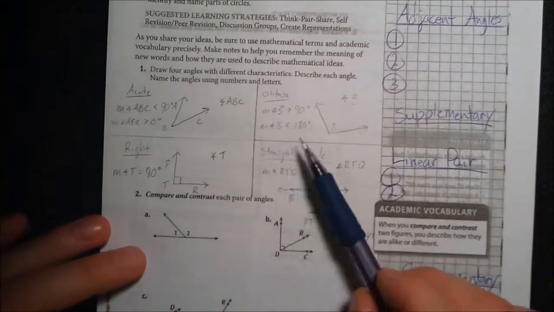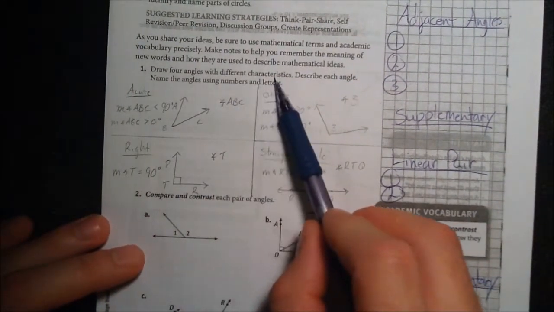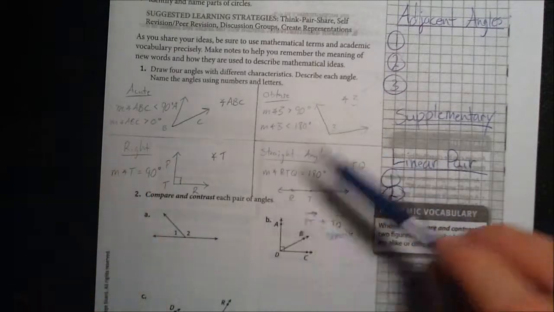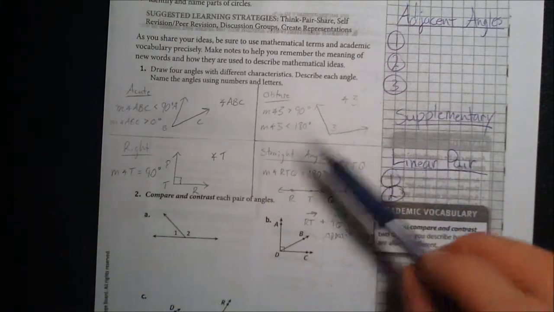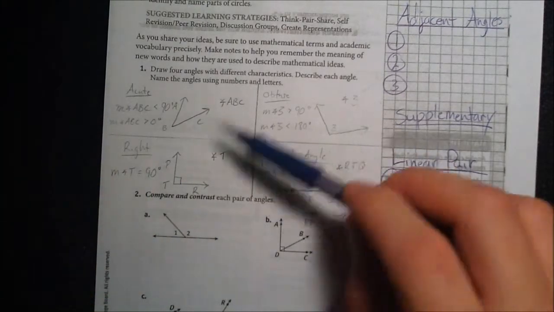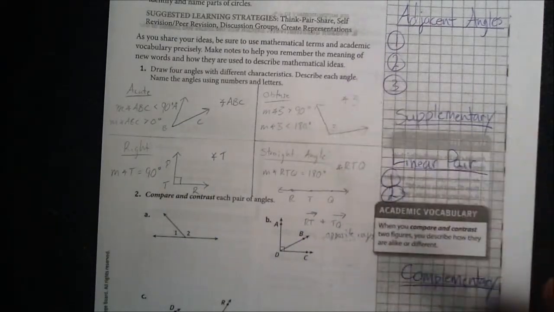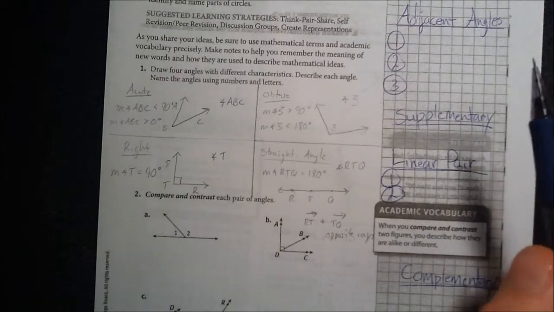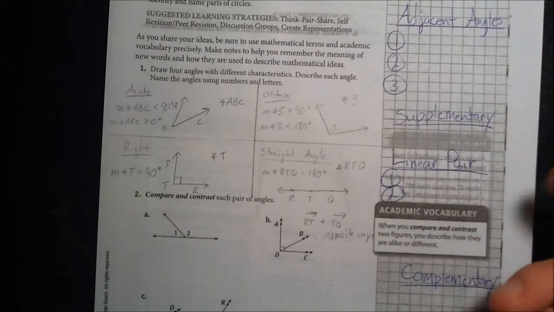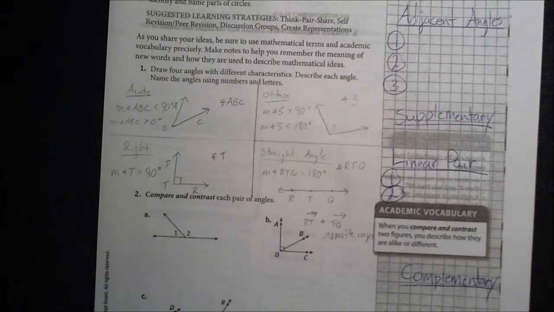Now, when it said draw 4 angles with different characteristics, again, it wasn't talking about the names, and these all consist of the same parts. Like, each one of these angles has a vertex. Each one of these angles is comprised of 2 sides, which we know their geometric figure are rays. So they all consist of vertices and rays and so on and so forth.